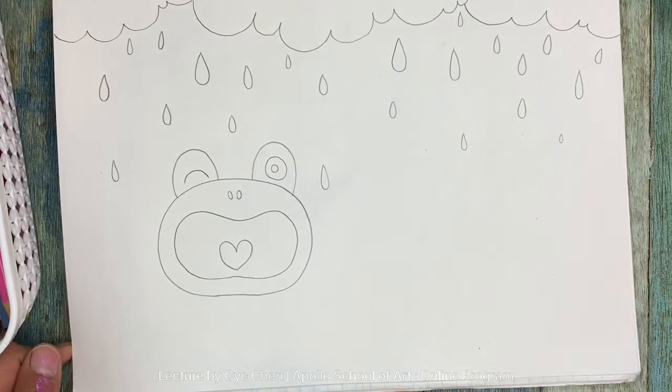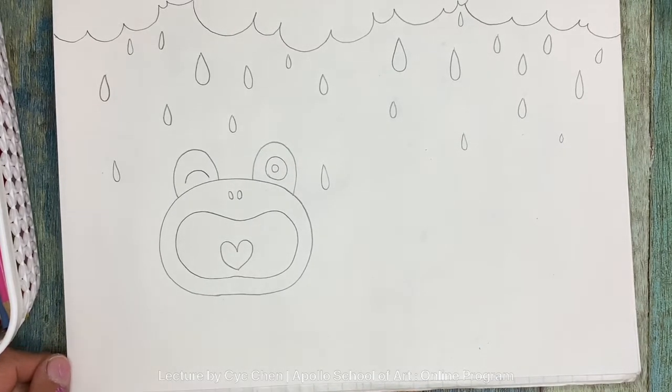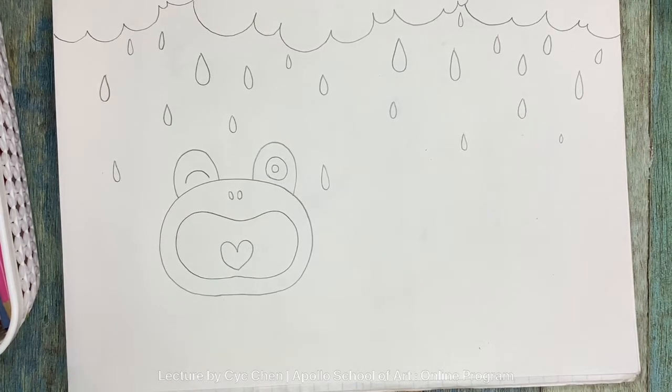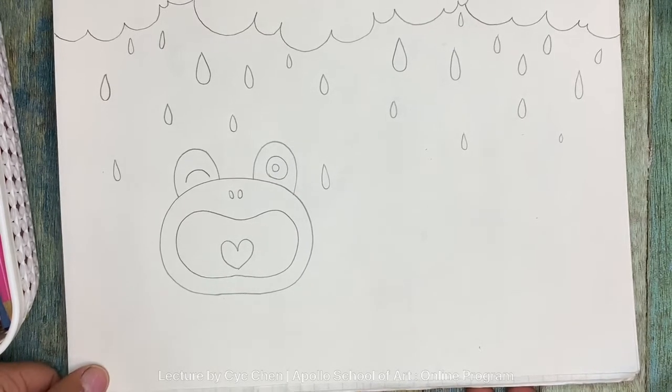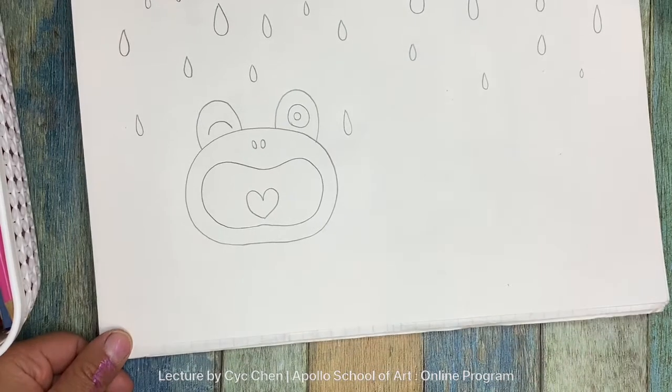So think about it. What kind of emotion does the froggy have? Happy, sad, grumpy, angry, or nervous? Okay, think about the emotion for the frog. All right, so finish the face. Now we can move on.